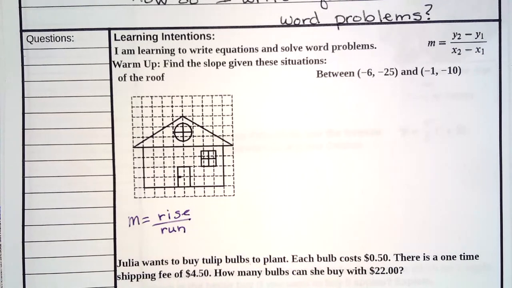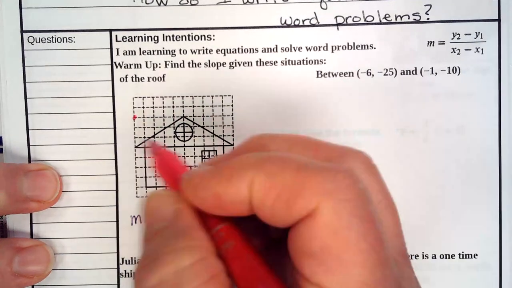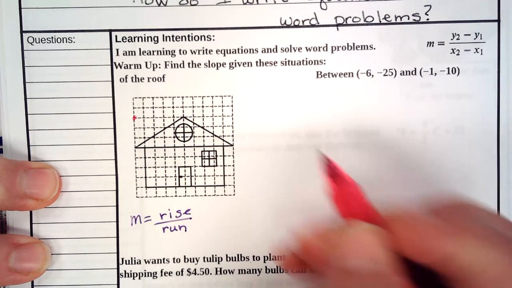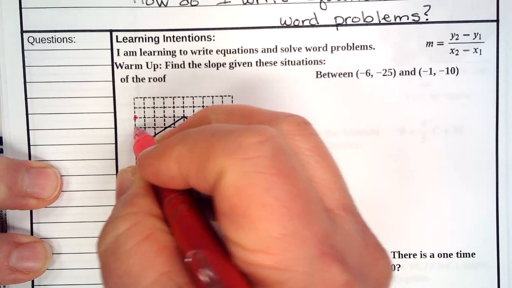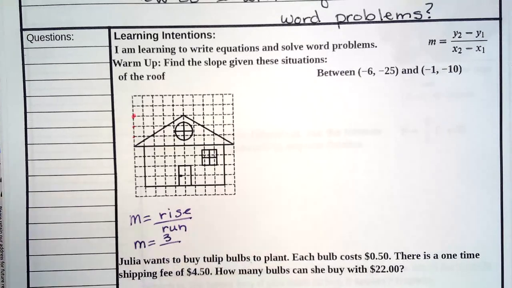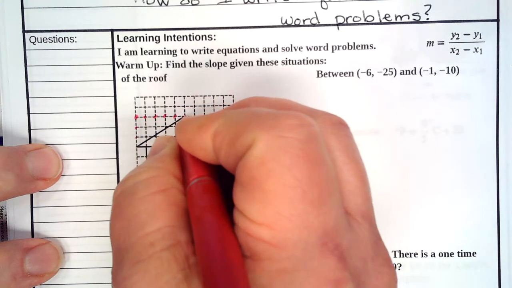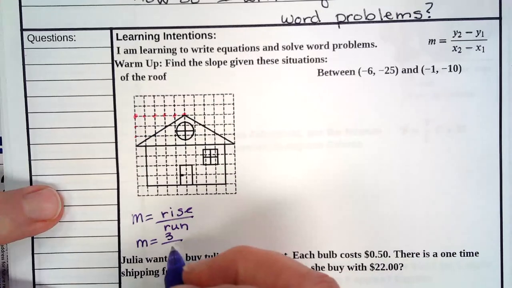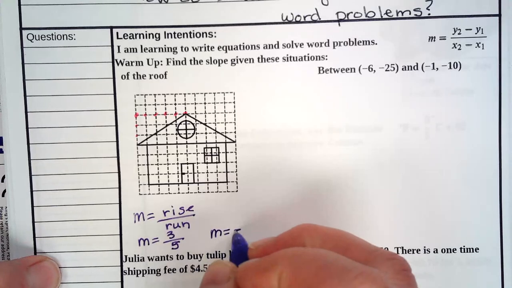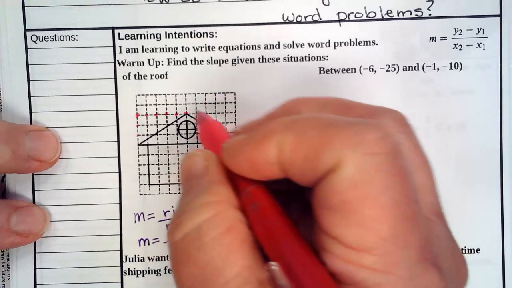So if we create that right triangle, the slope on this half of the roof will be positive, and the slope on the other half will be negative. So I go up 1, 2, 3. I go right 1, 2, 3, 4, 5.